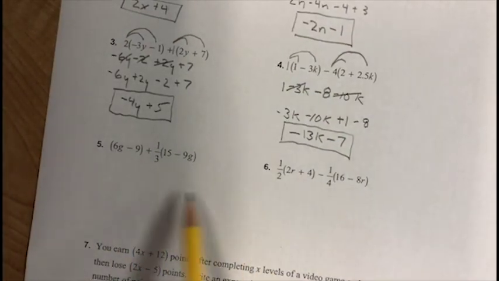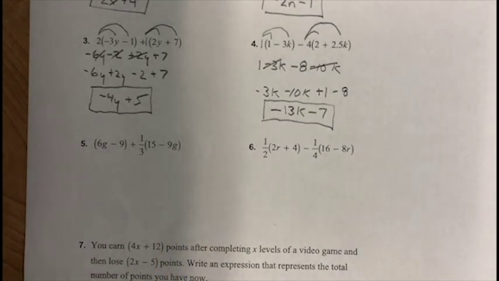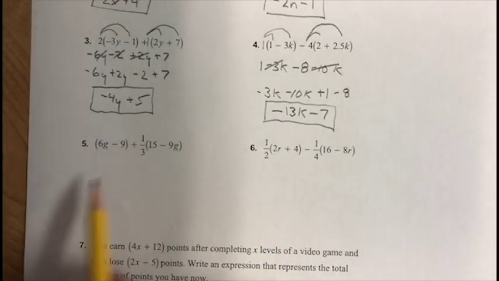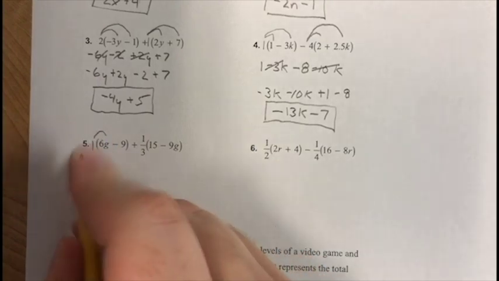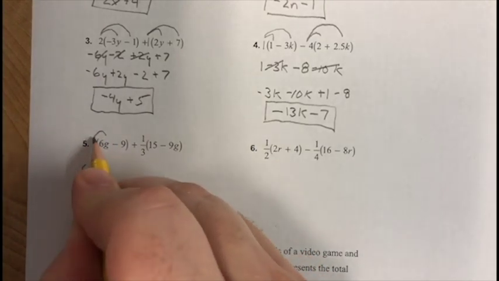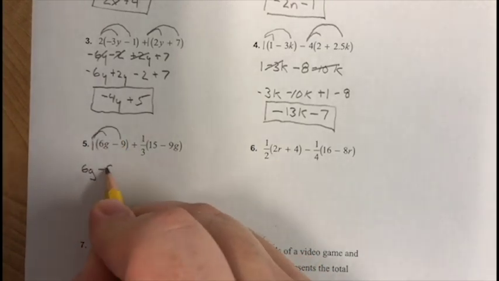All right, now we're getting something a little bit more complicated. Don't freak out. It's the same procedure. Just because it's a fraction doesn't mean anything. You still follow procedure. So, first off, we have this parentheses. How do I get rid of it? Using the hidden 1 in the distributive property. 1 times 6g is 6g. 1 times a -9 is a -9.